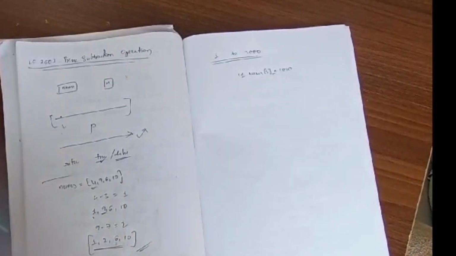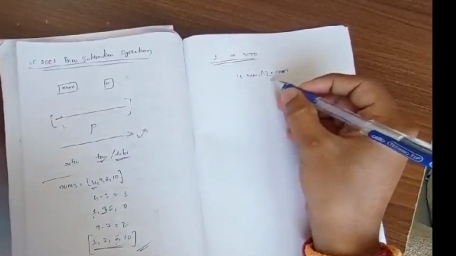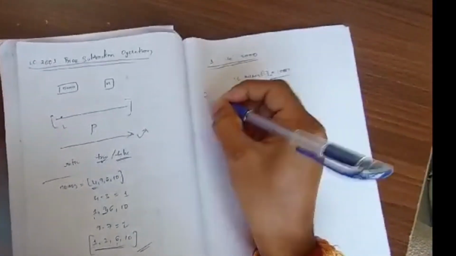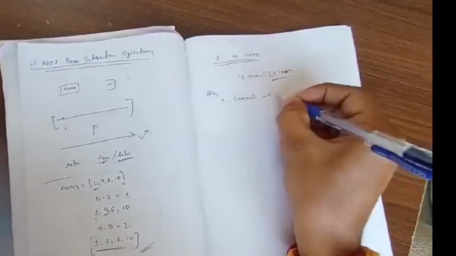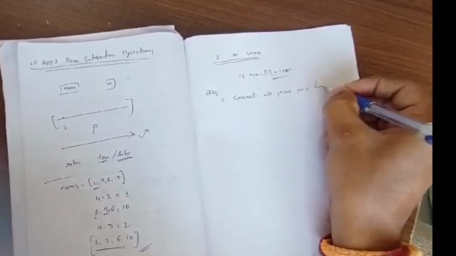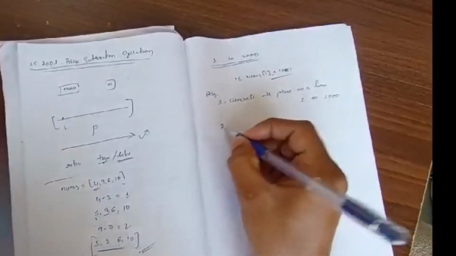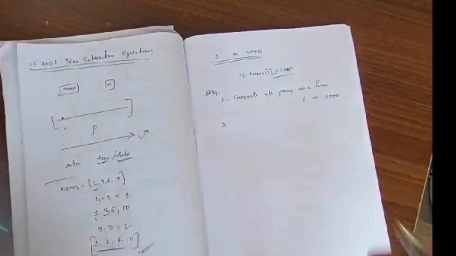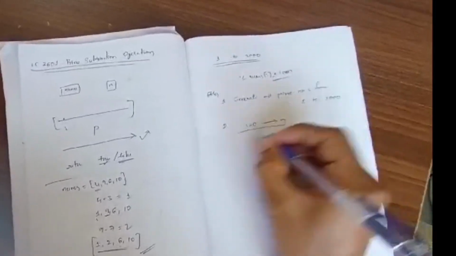So we generate all the prime numbers up to 1000, and then after generating the prime numbers we iterate the array from i equal to 0 to n.